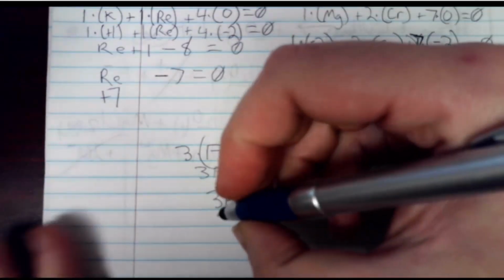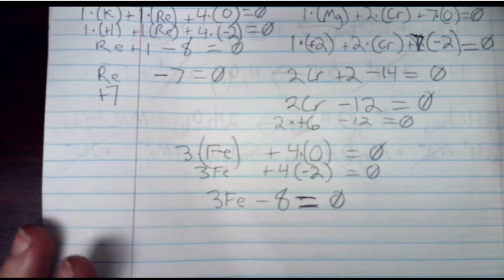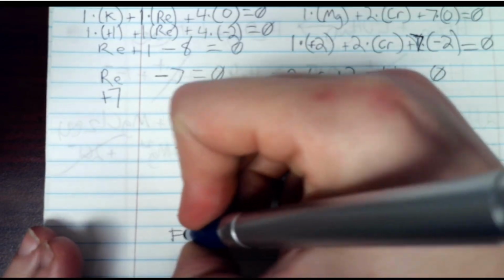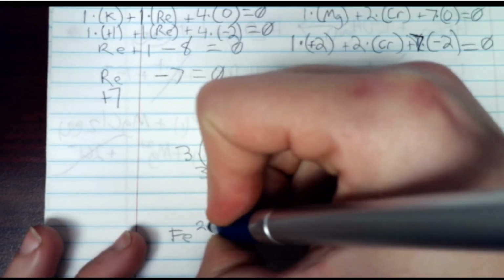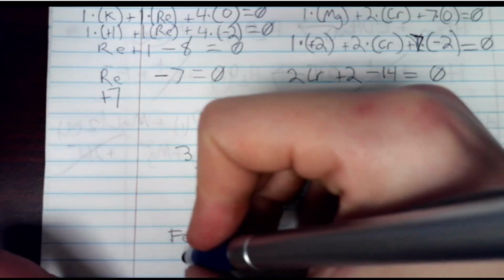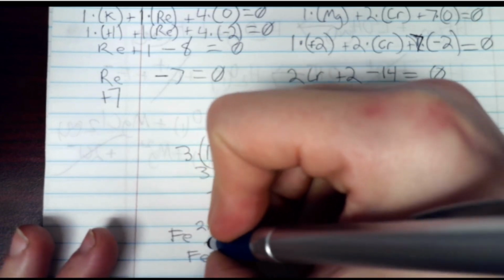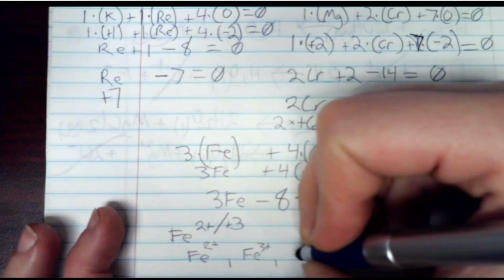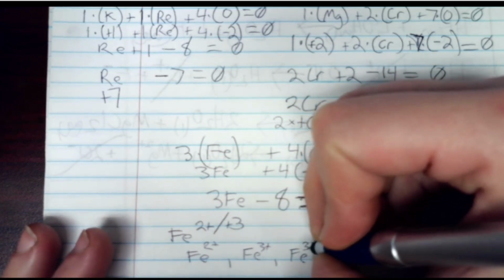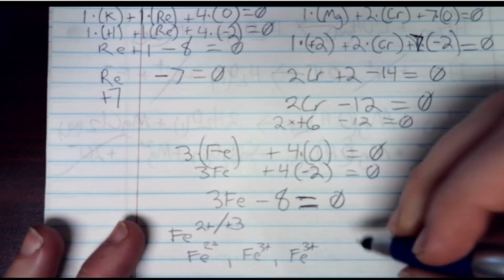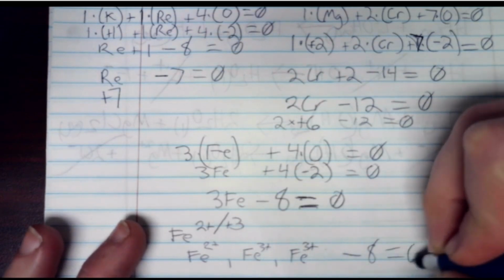So in this particular case, and really only this case, in this very special case of iron, iron is a mixed oxidation state. It is 2+ and 3+. There are 3 different irons. There's 1 iron 2+, and 1 iron 3+, and a second iron 3+. And if we add 2 and 3 and 3, we get 8. 8 minus 8 is 0.